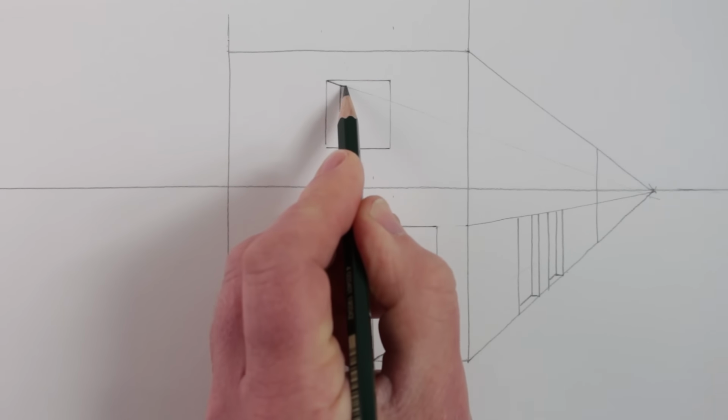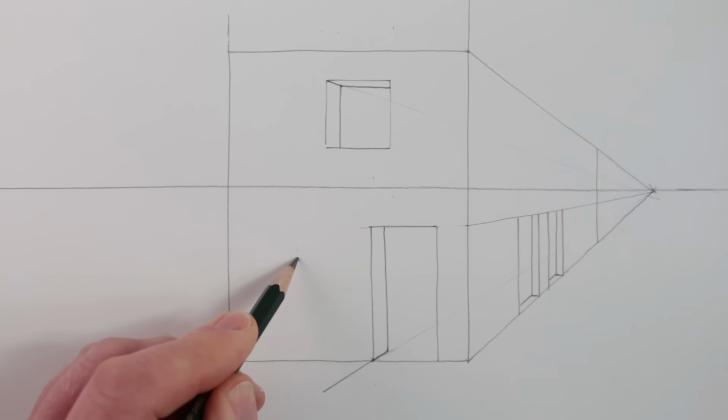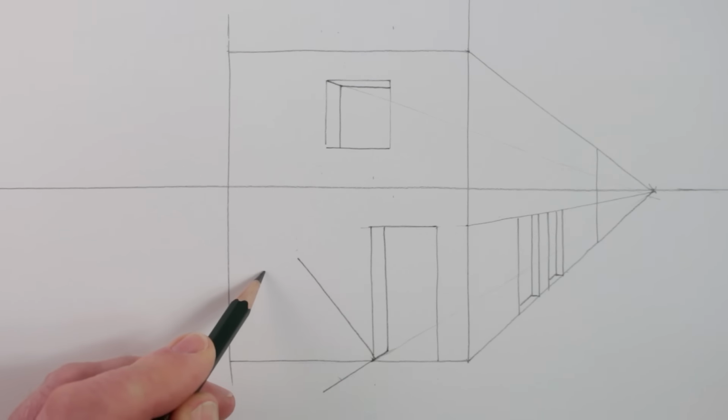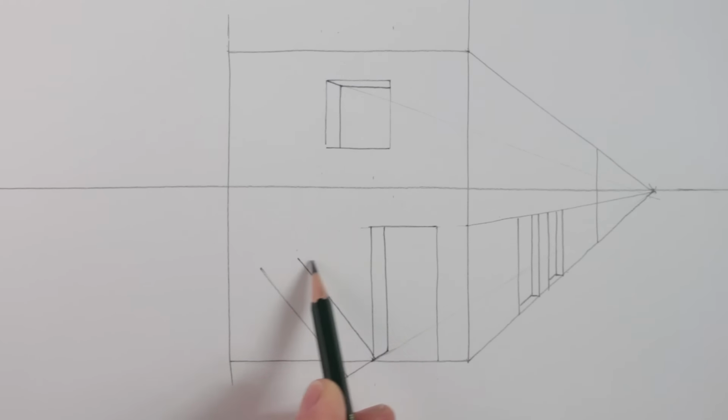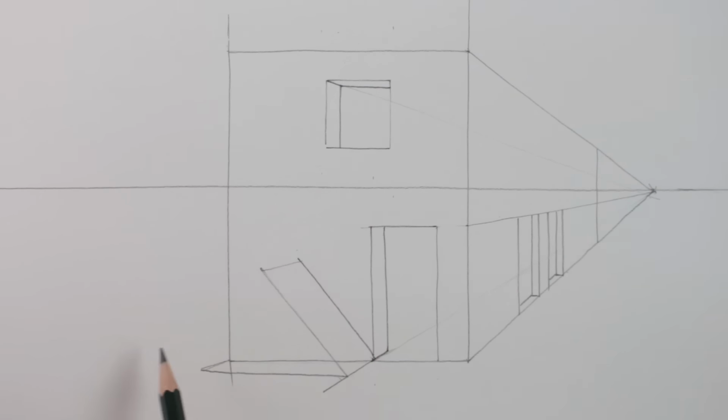Next, we can add some steps to this seaside cottage. For this, we can extend this diagonal line along here, coming towards us. Now we can draw two more diagonal lines to show the angle of the steps. Find the top of this line by drawing another diagonal line towards our vanishing point. So basically all diagonal lines are always going towards the vanishing point, and all our lines are either vertical or horizontal with right angles. And that's how you get one-point perspective.